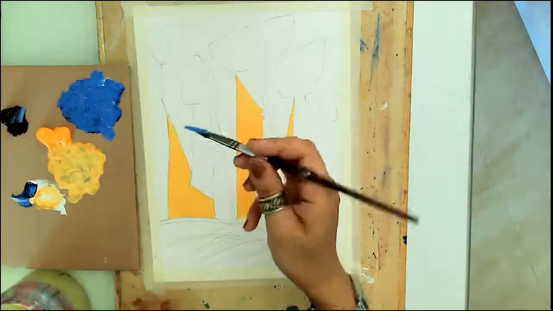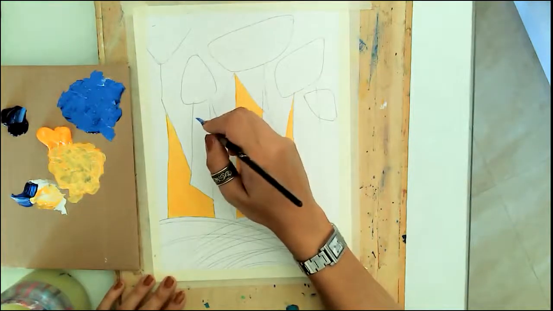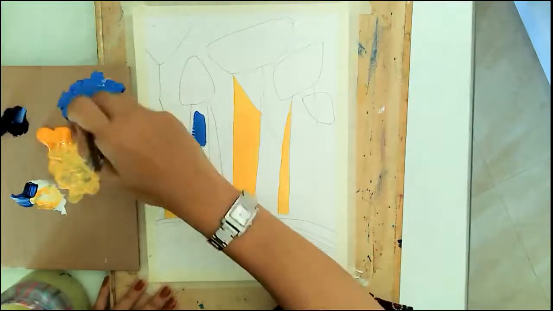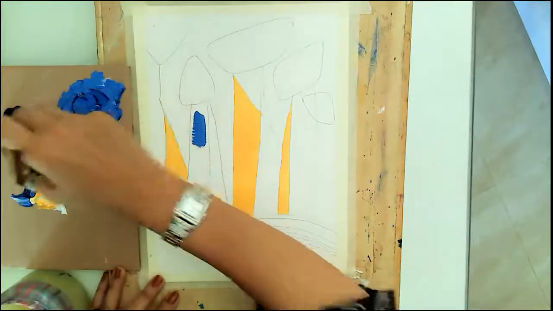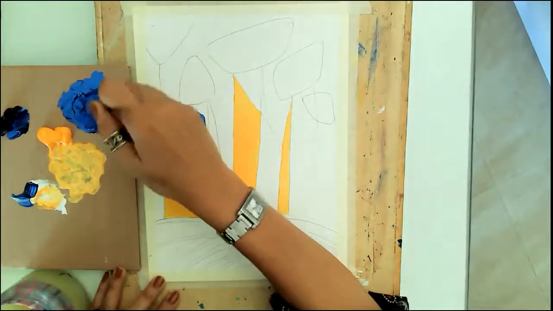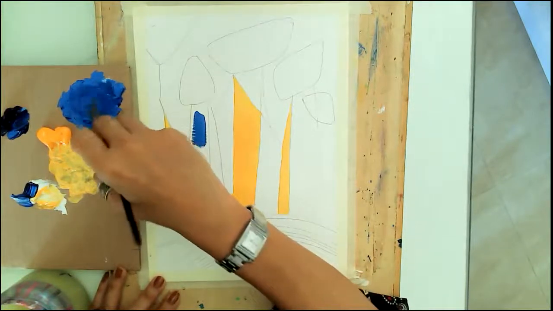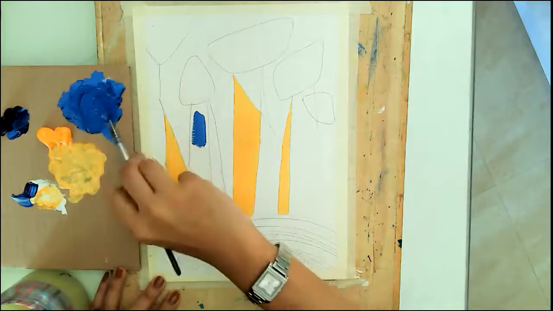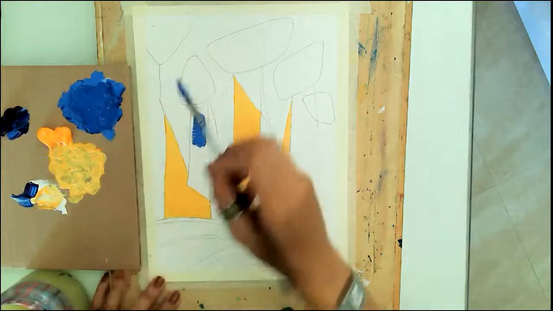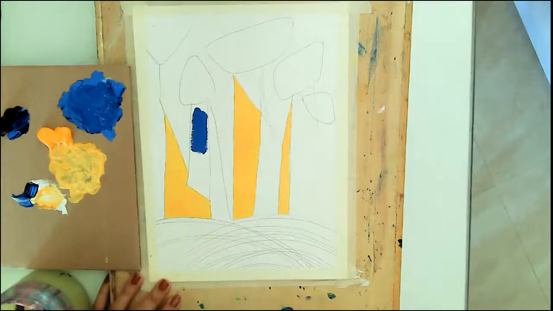So let me see what this color is. Okay, I think I can add a little bit more blue. Okay, so acrylics are a very flexible color medium. They are very easy to use, as in you can layer and layer over acrylics. So these are a substitute for oil paints. So there we go. I think this is fine.